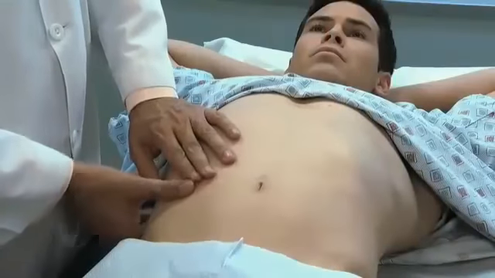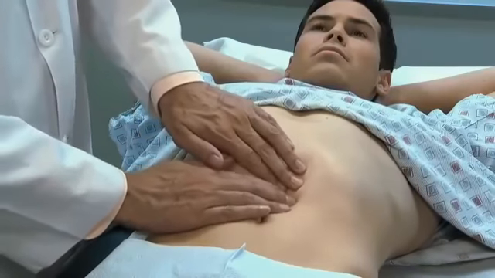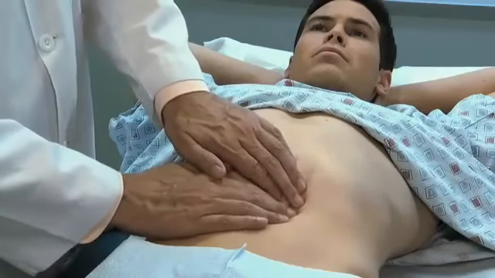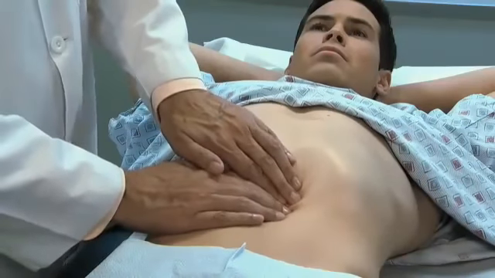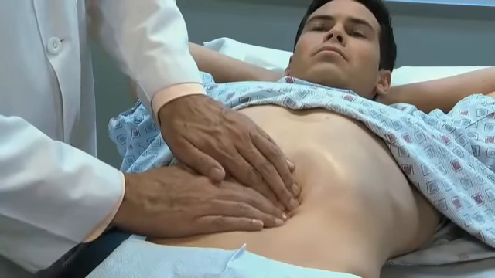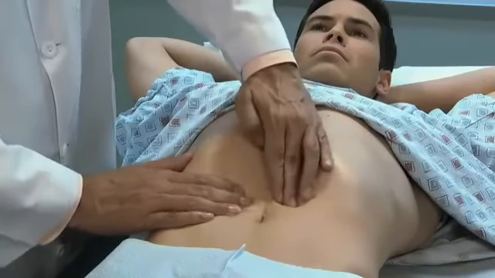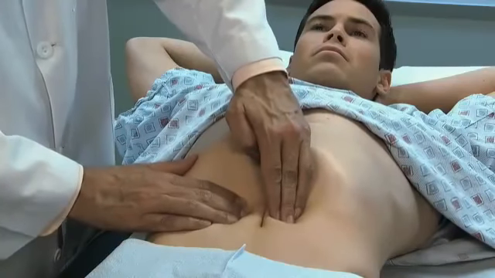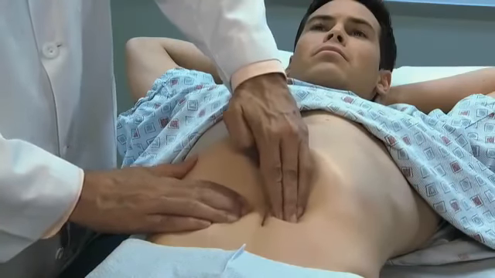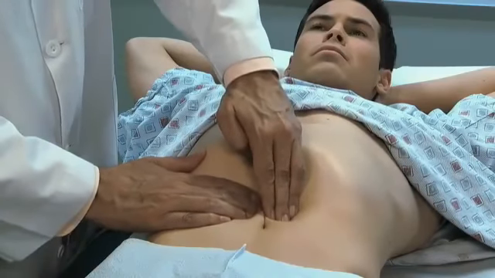Can you take a deep breath in slowly and let it out for me? To assess the aorta, press the upper abdomen slightly left of midline and feel for the aorta's pulsations. Now, try to assess the width of the aorta, especially in older smokers at risk for abdominal aortic aneurysm. Pressing gently with a hand on each side of the aorta, try to estimate its width. Normally, it should be less than 3 centimeters.